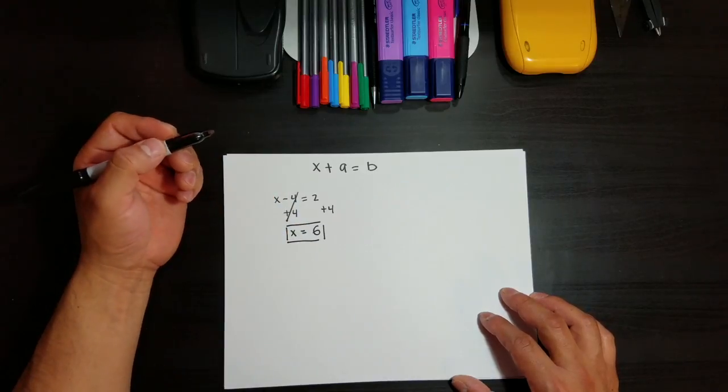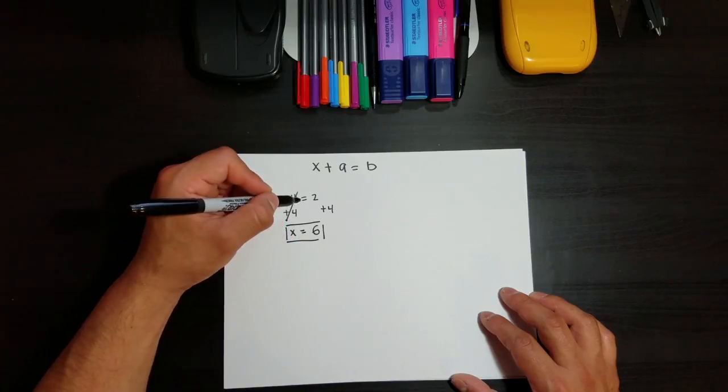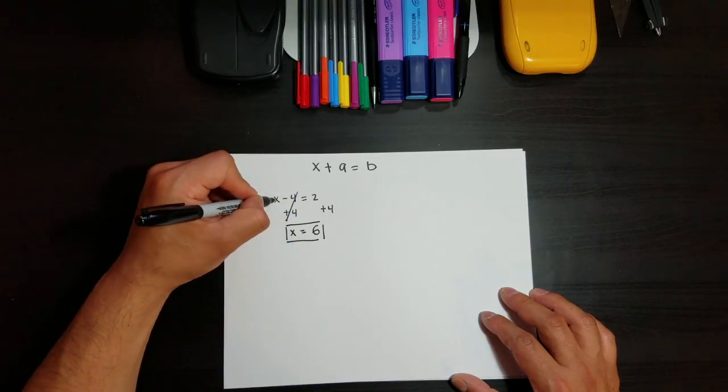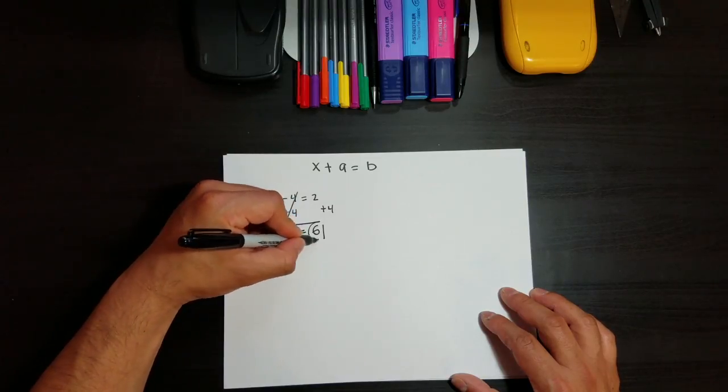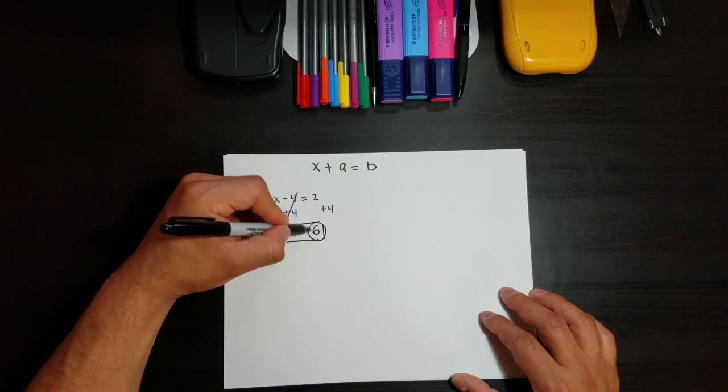Now to know if your answer is correct, you need to check your answer. So how do you do that? All you have to do is replace x with the number, with the constant.